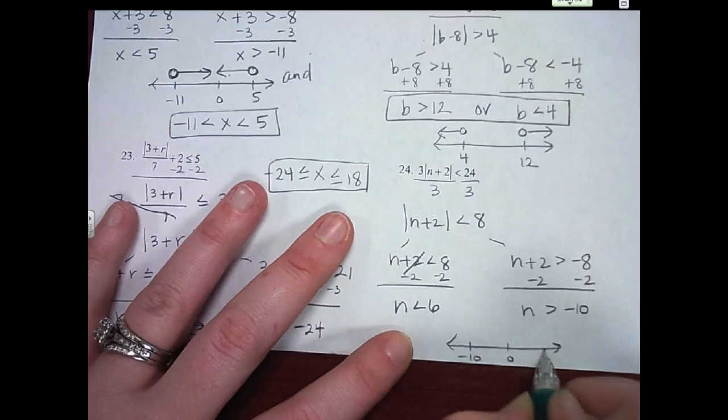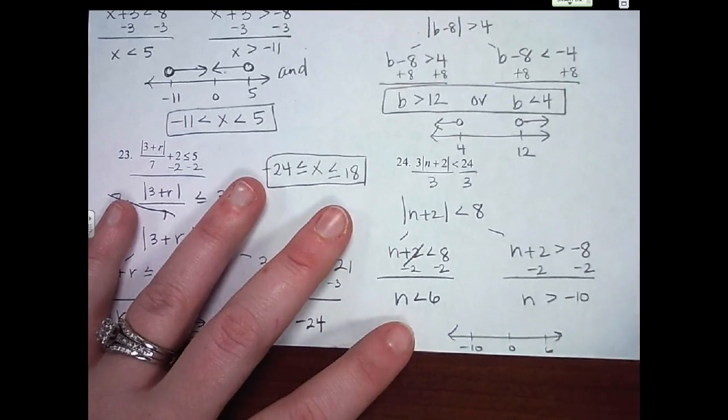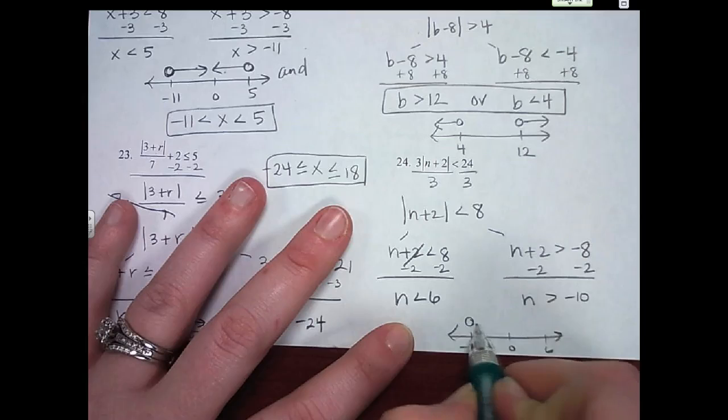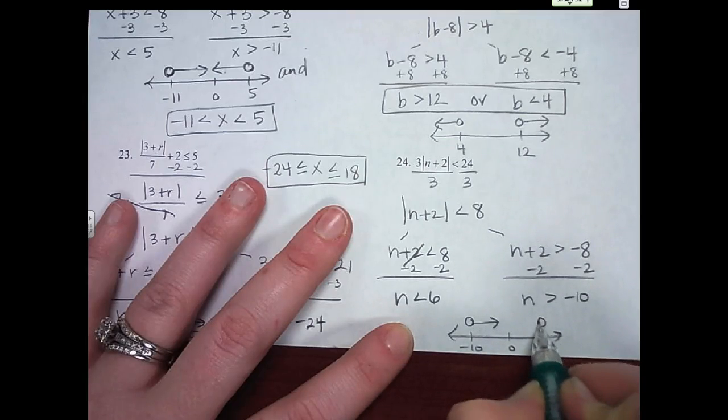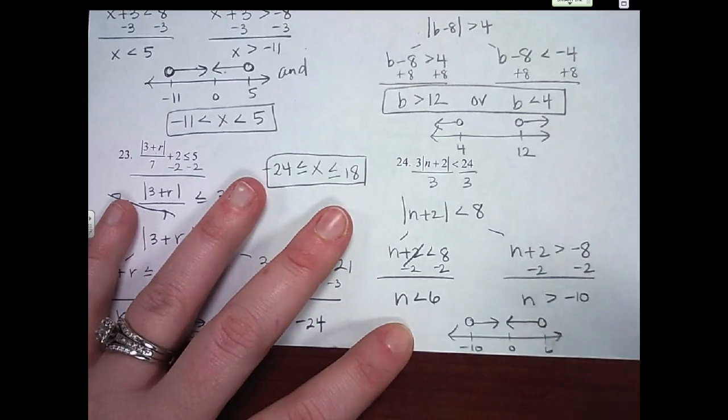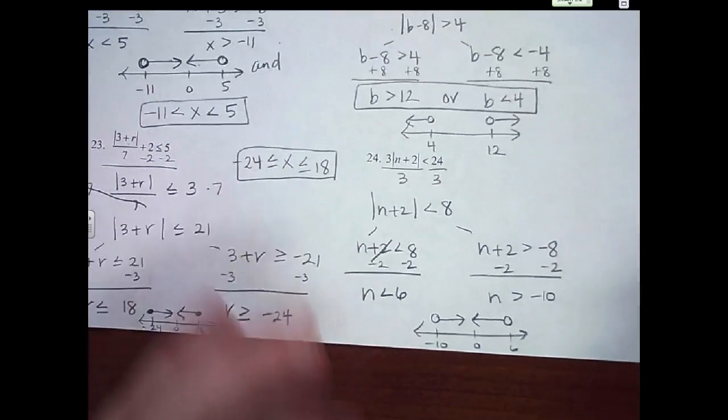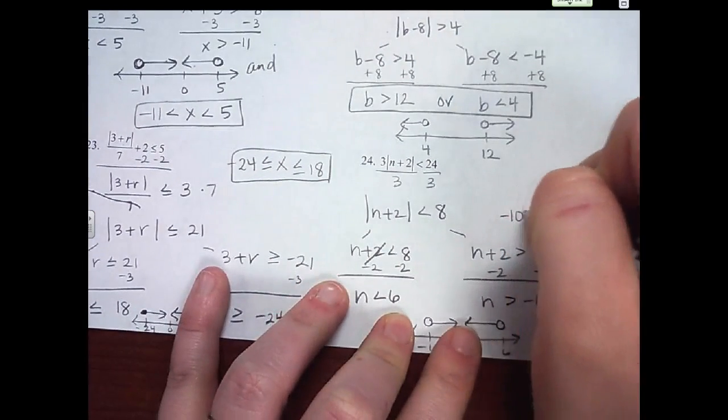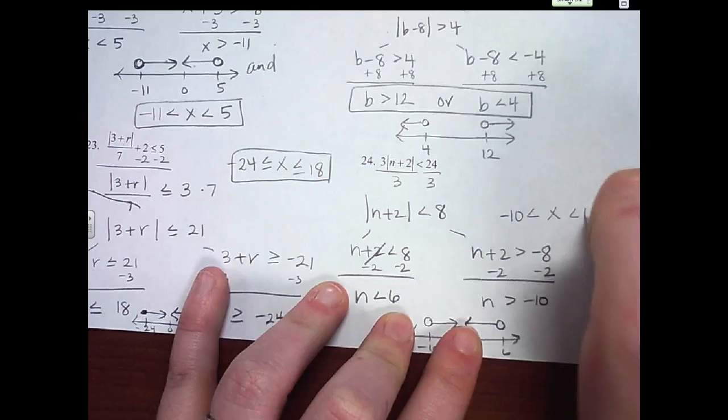Negative 10, 0, and 6. So open circle at negative 10 going to the right. Open circle at 6 going to the left. So that's an and statement. So I want to put it together. Negative 10 is less than x, which is less than 6.